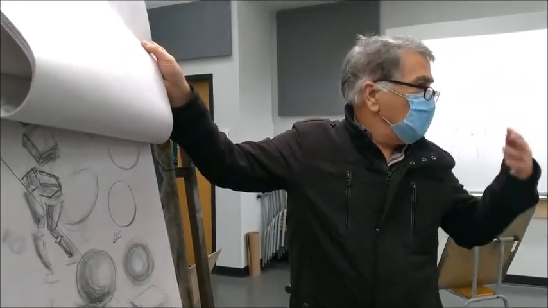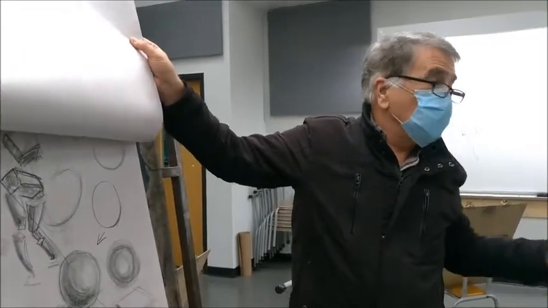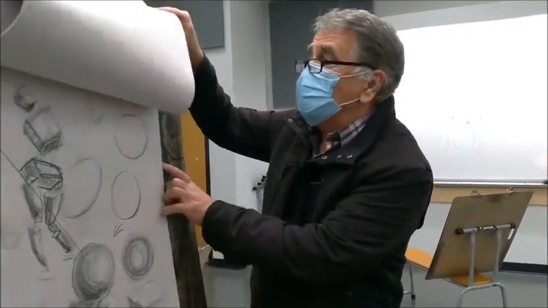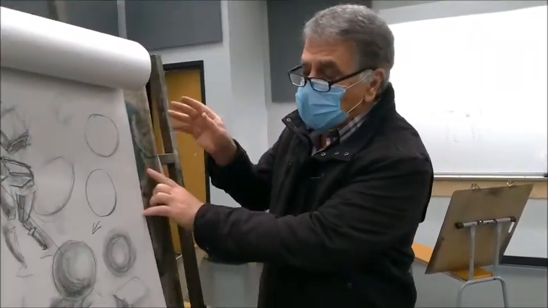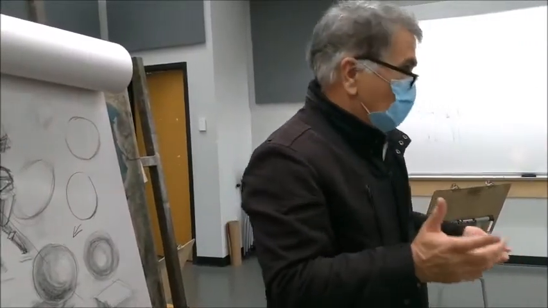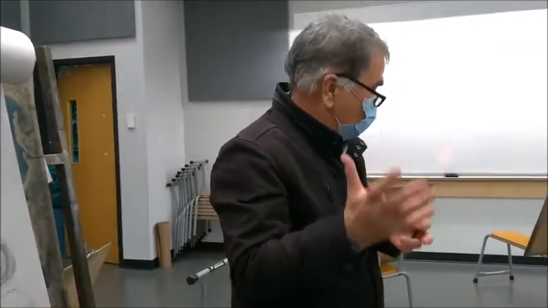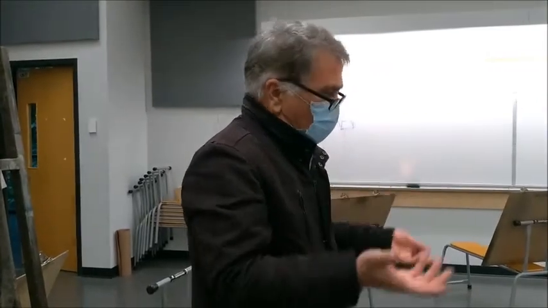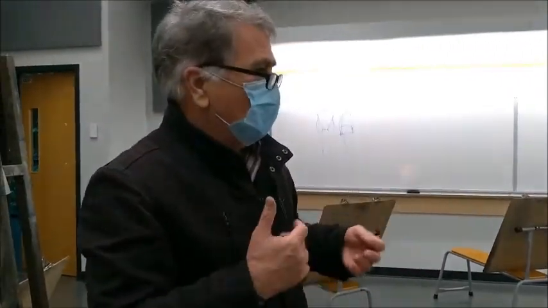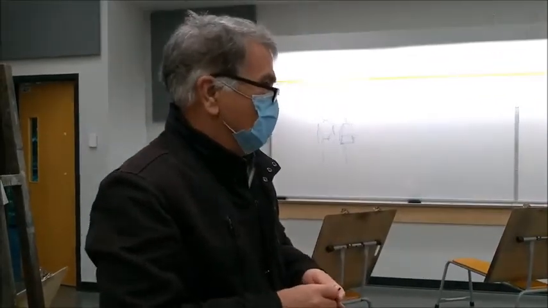creating a three-dimensional shape. Don't forget that what we are doing so far, we are doing 3D studies, right? We started 3D studies. This is part of 3D studies, or in my way of saying it, observational 3D studies.